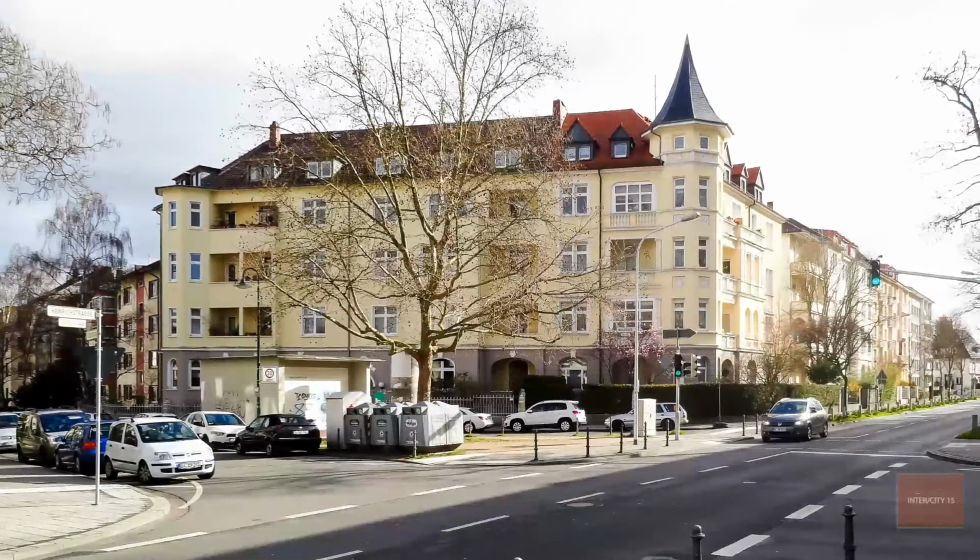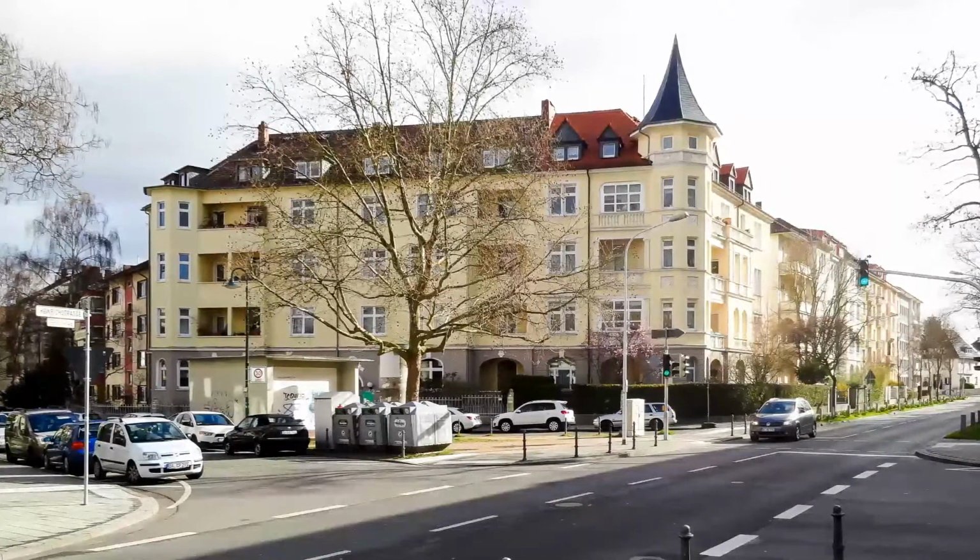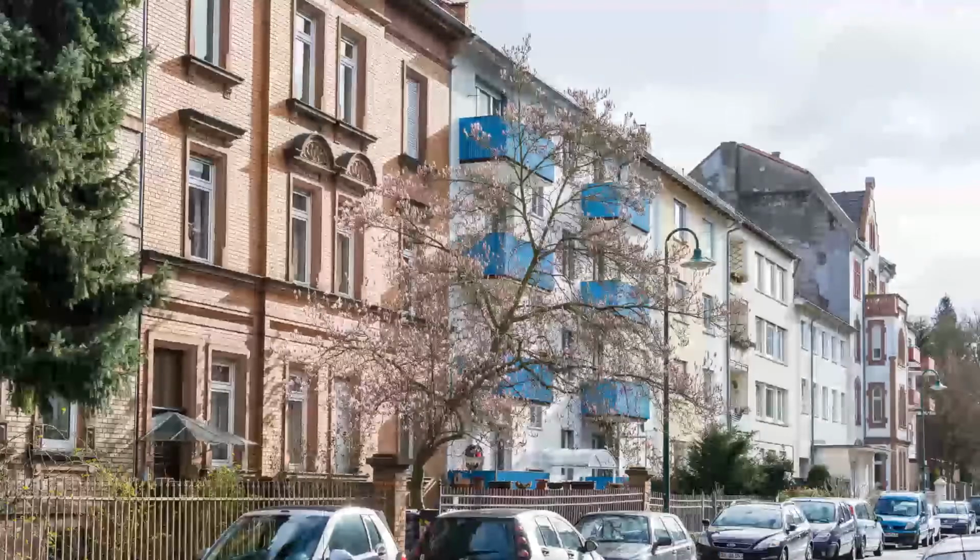Hello and welcome to the video tutorial from Project Intercity 15 about the fundamentals of urban planning and development. In Germany, there are often different distances between buildings as well as between buildings and the street. Here we see a few examples in housing areas in Darmstadt.